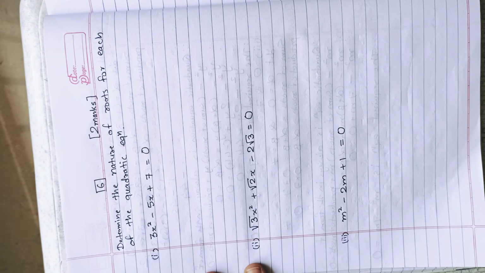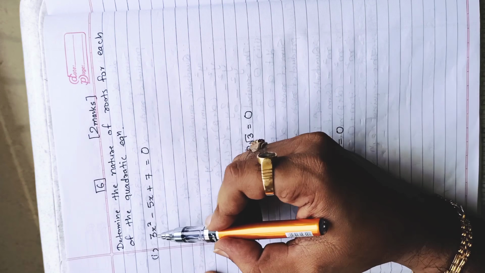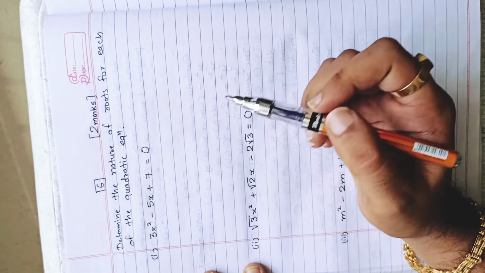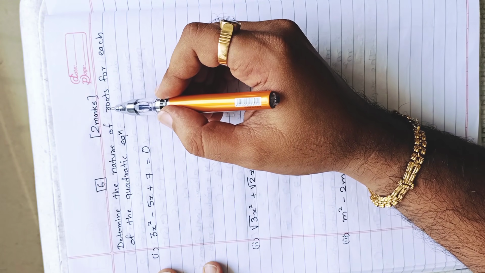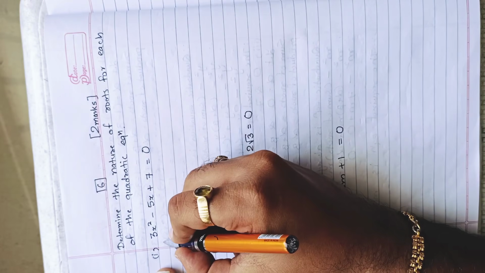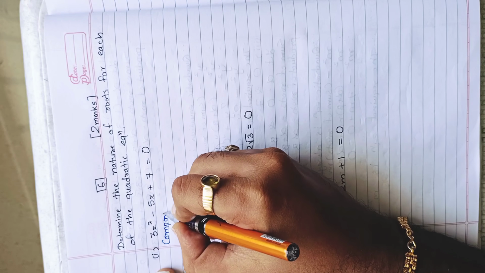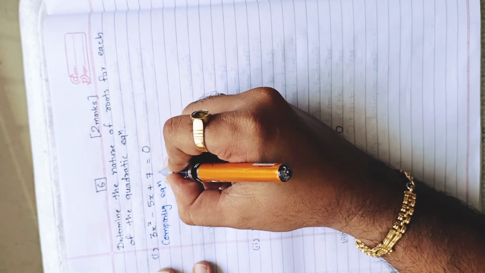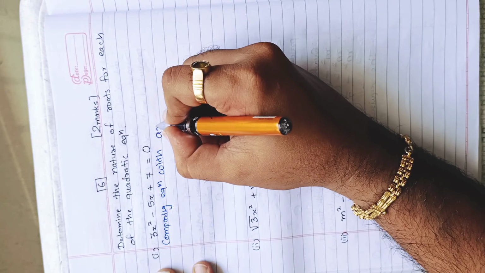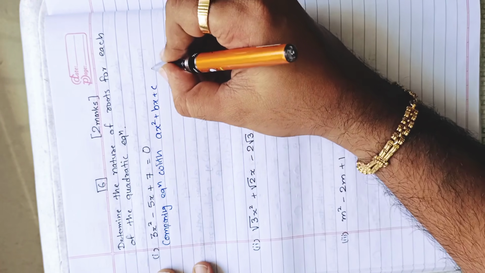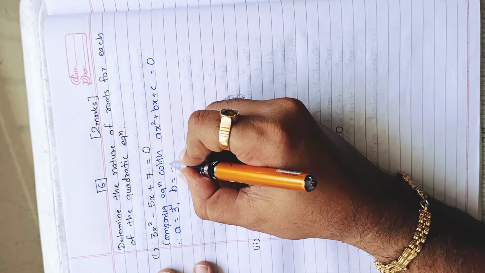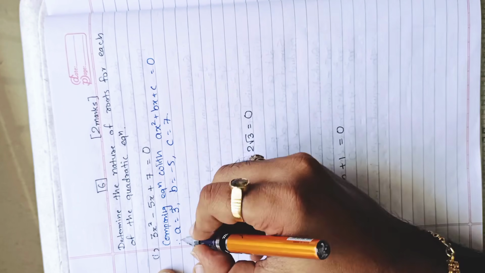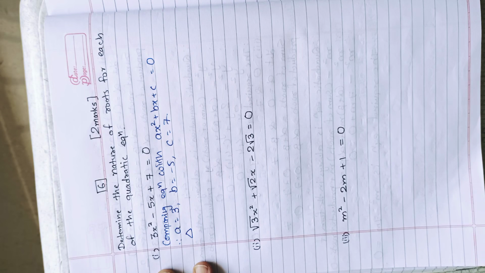Now determine the nature of roots for each of the quadratic equations. 3x square minus 5x plus 7 equal to 0. When we need to find nature of roots, we have to first find the discriminant called delta. So for that, comparing the equation with standard form, which is ax square plus bx plus c equal to 0. Therefore a equal to 3, b equal to minus 5 and c equal to 7. Now we'll find out delta or discriminant.